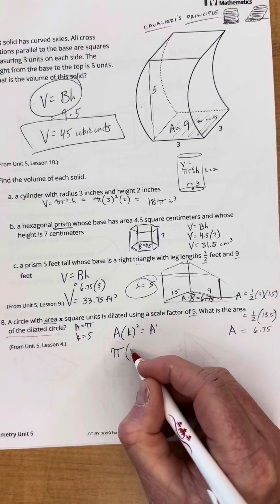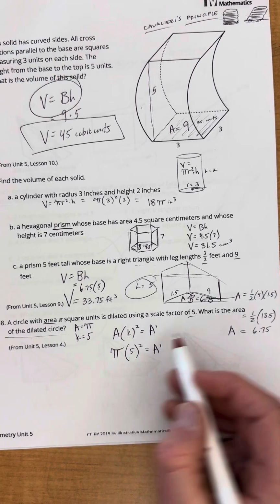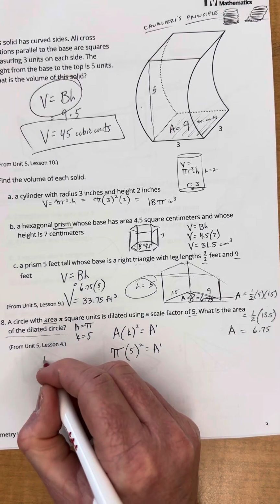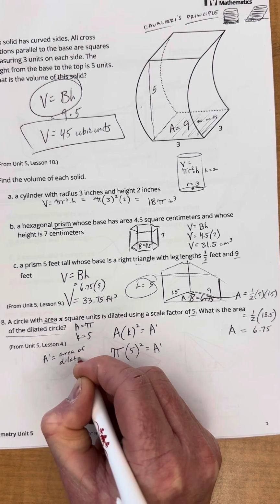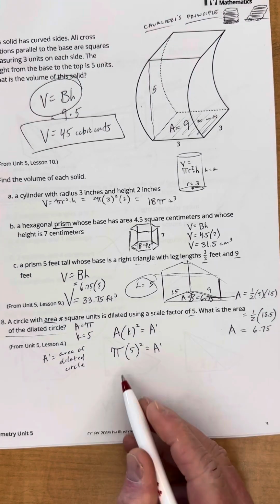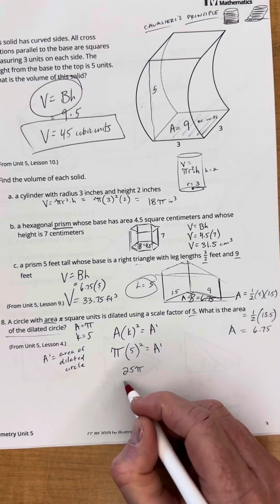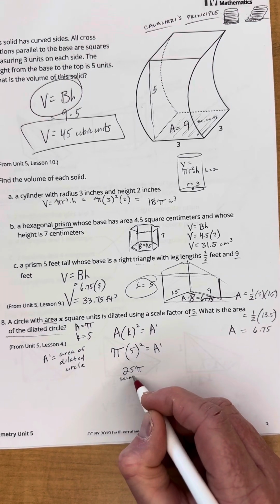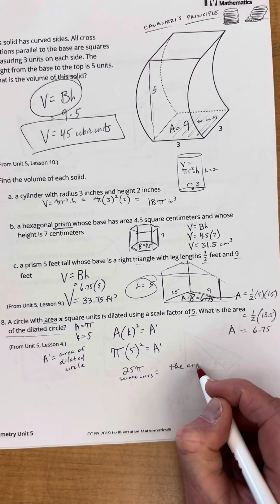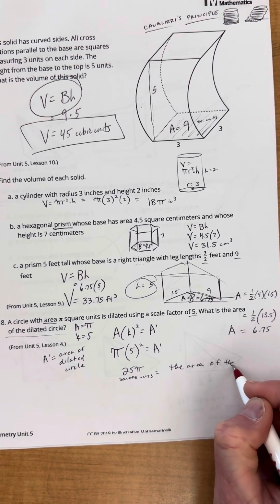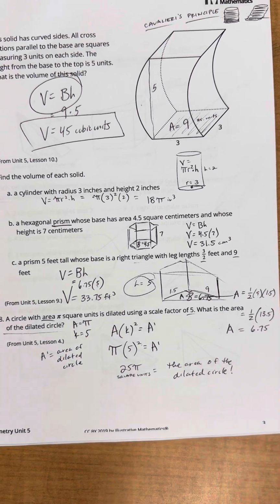So you just say pi times 5 squared will equal A prime, the area of the dilated circle. That'll just equal 25 pi square units. All right, easy peasy.